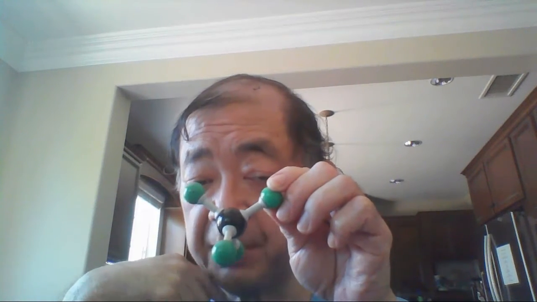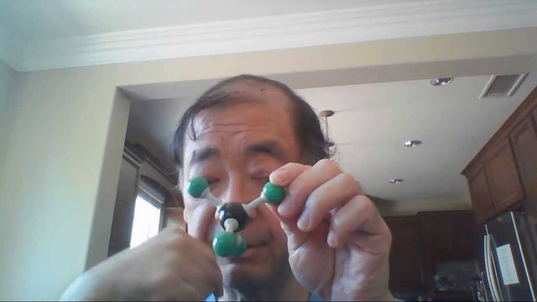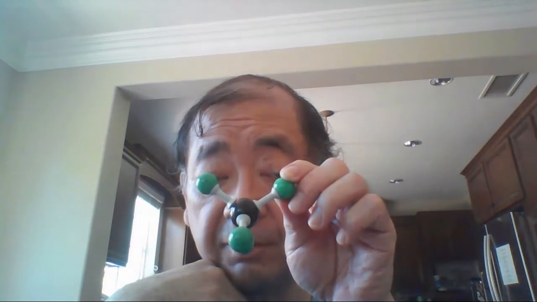But we have two other bonds going slightly down. And they have a bond moment going down in one direction, down the other direction. When you add them, they will give you a bond moment going straight down. So the bond moment going straight up will cancel the one going straight down. So there will be no net bond moment.